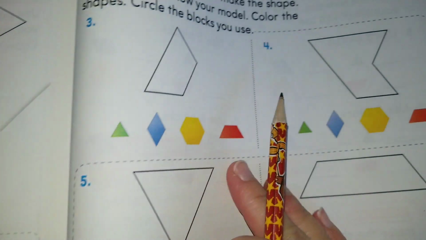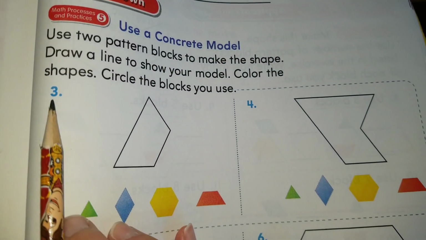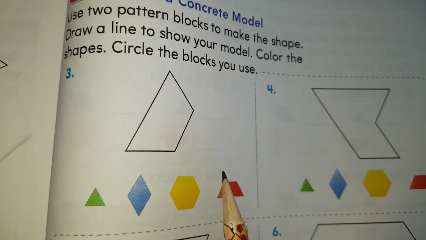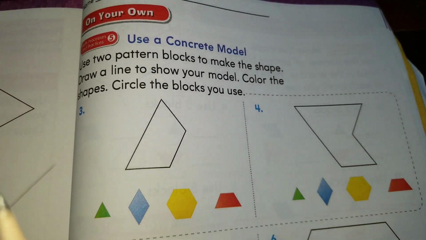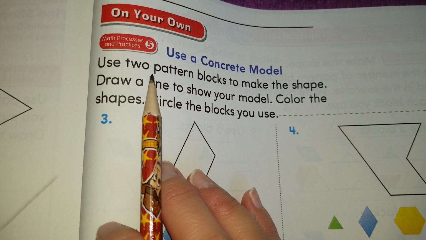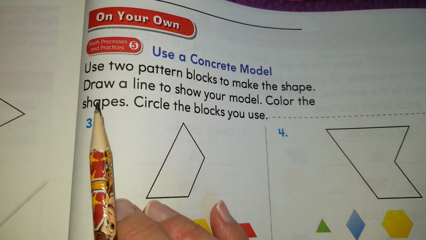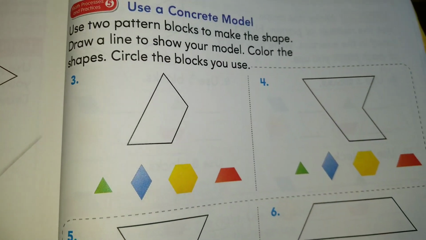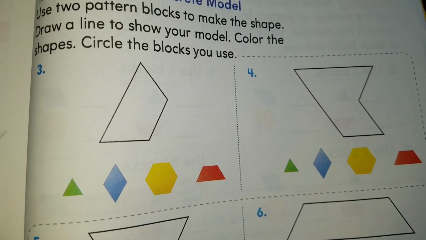Now we're moving to our next page. On our next page, we have 3 and 4. Let's take a look at it. This is a trapezoid, boys and girls, and you can see it right here. But once again, listen to it. It says use 2 pattern blocks to make the shape. Draw a line to show your model. Color the shape. So once again, they want us to use 2 shapes.